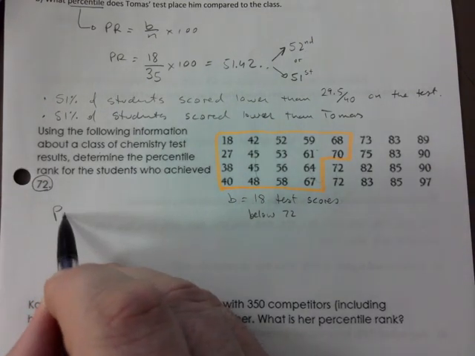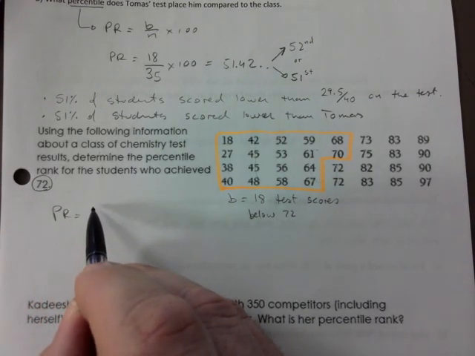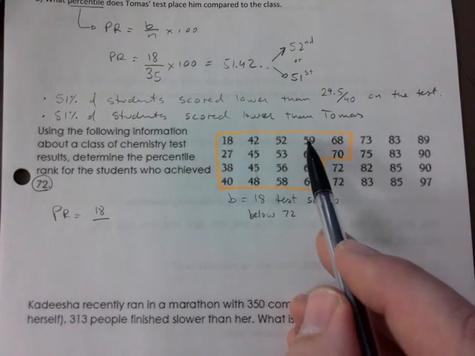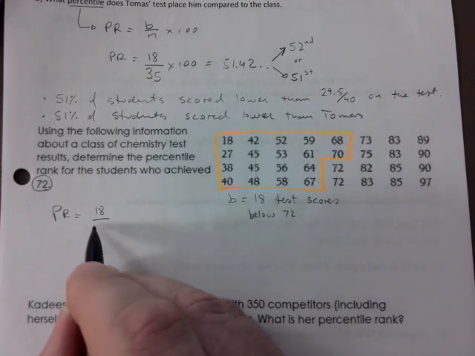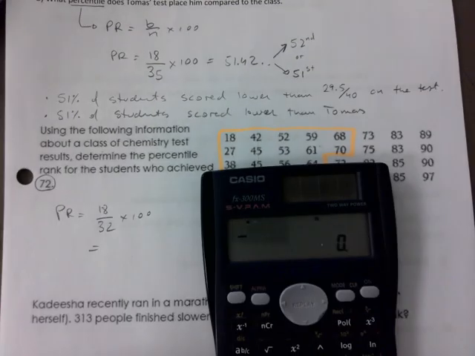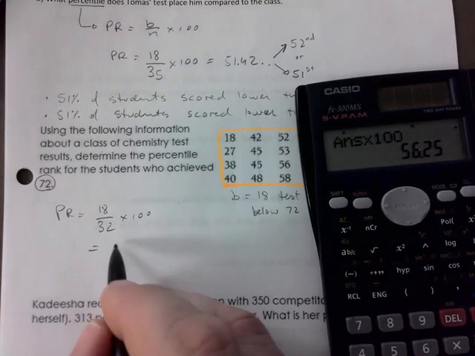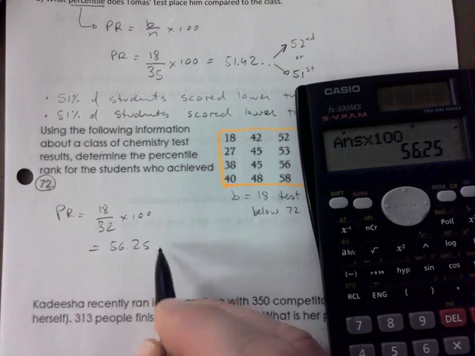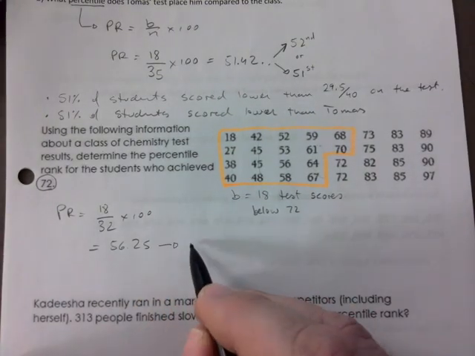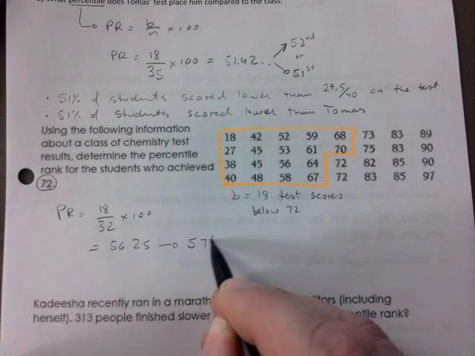So now we're going to go PR. It's 18 over, how many are there in total? 32? Okay, just going to go with it. 18 divided by 32 times 100, 56.25. But you won't say that, right? So you can just say, arrow out, you can just say 57th.